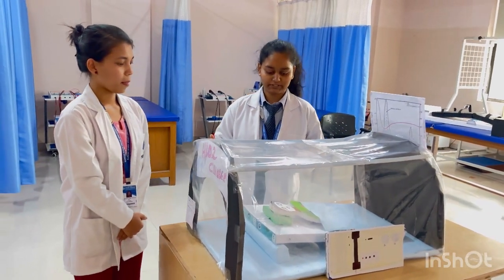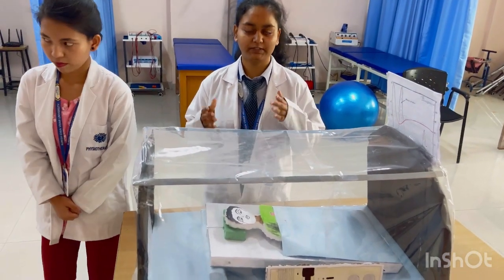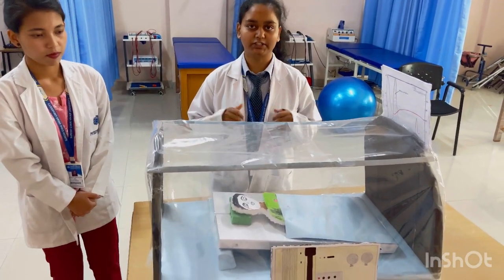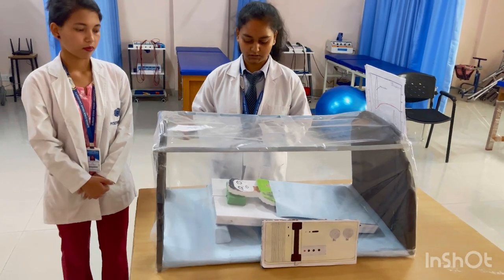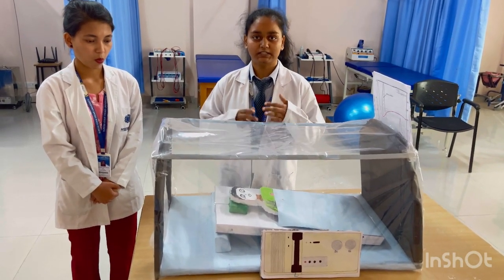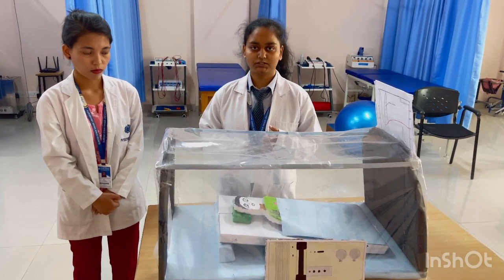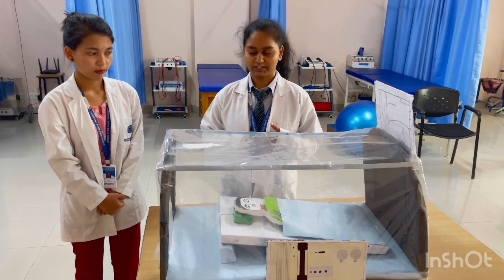Before sending the patient to this HBO2 chamber, we first have to assess whether the patient meets the requirements to receive the treatment. So we will take the vital signs: temperature, heart rate, respiratory rate.